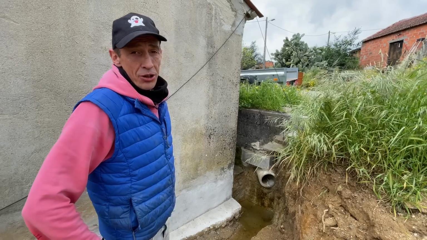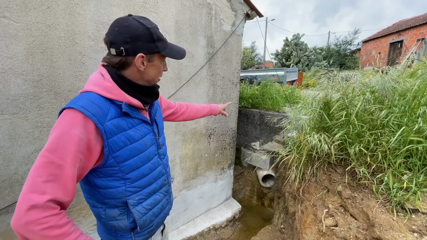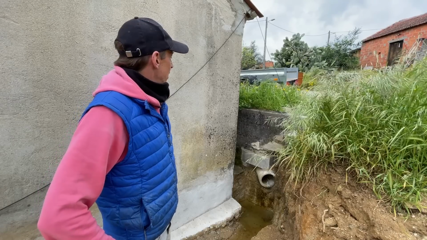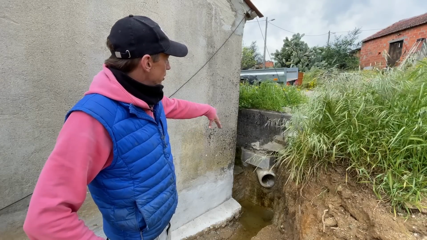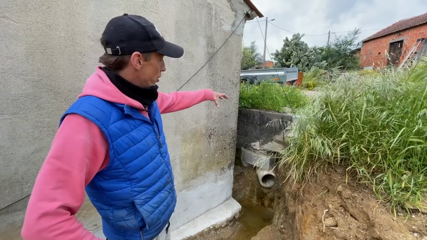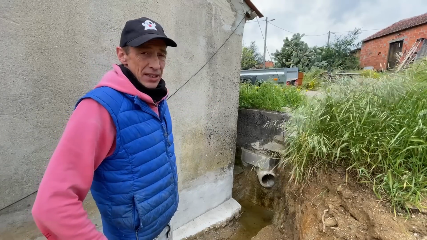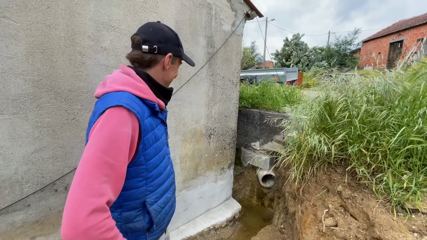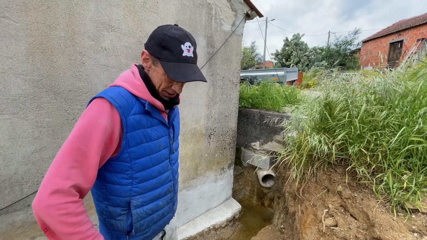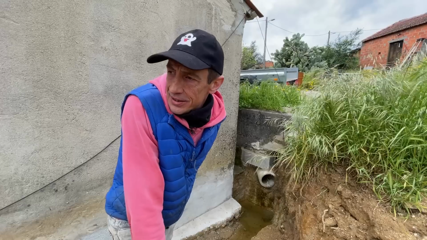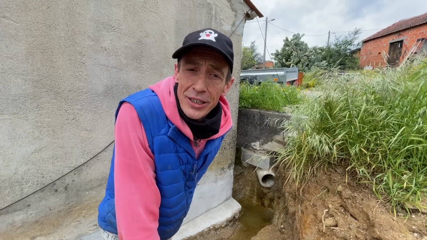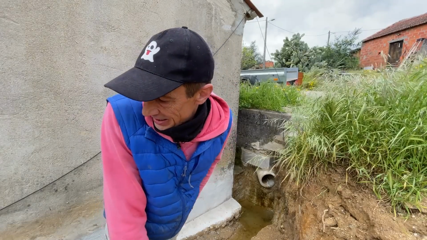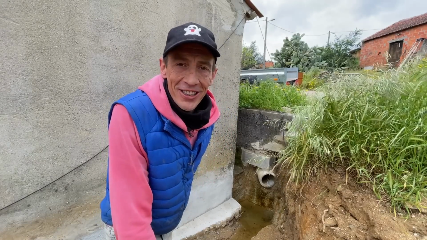One of the reasons also is that this wall here, as you can see, doesn't look that stable. So I wanted to bind the house and the wall together with a concrete container in this case. So yeah. And I don't really care if it takes a little bit more work. It's all a learning process, guys. I'm learning a lot.